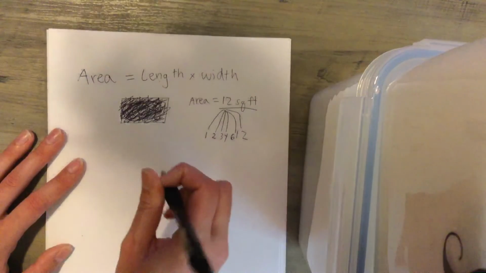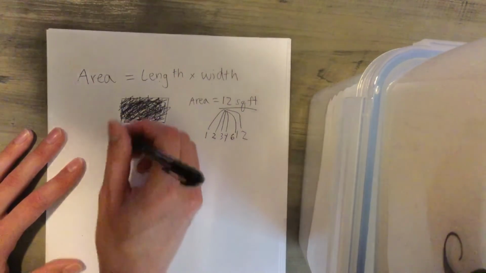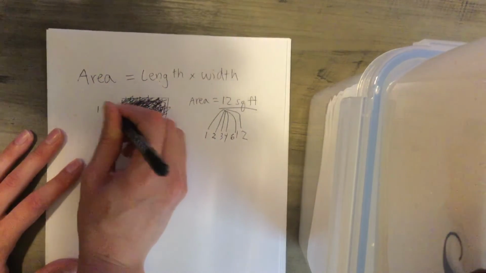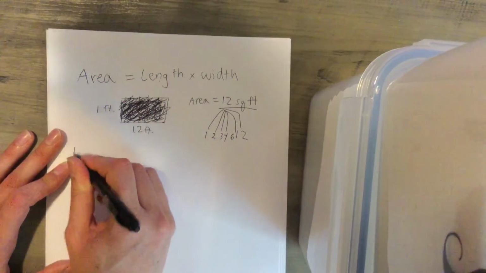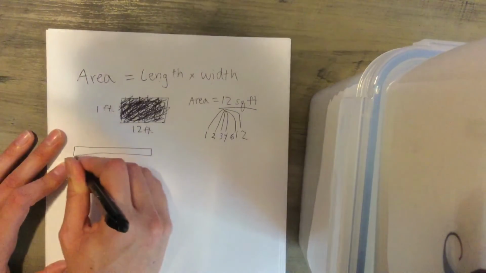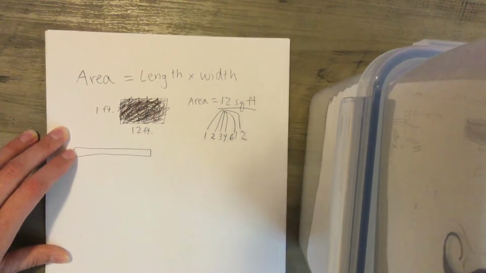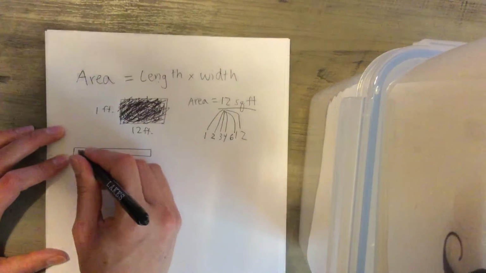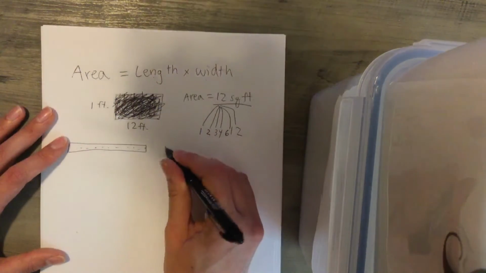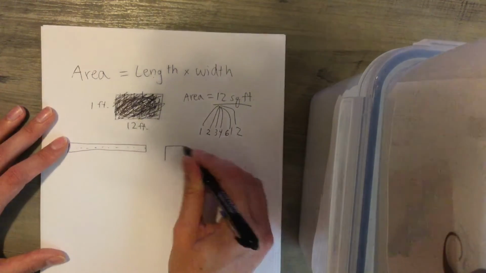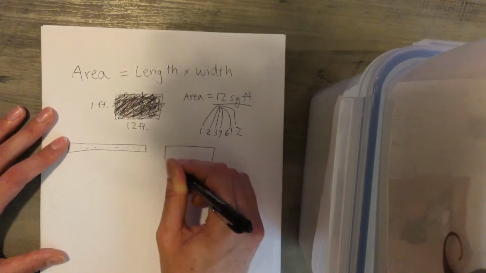So the answer to this could be, well, the exhibit could be 1 foot by 12 feet. That would look super thin and skinny like this, right? It's only 1 foot of width and then 12 boxes of length. Or it could be 2 boxes by only 6. That would be a little bit thicker.